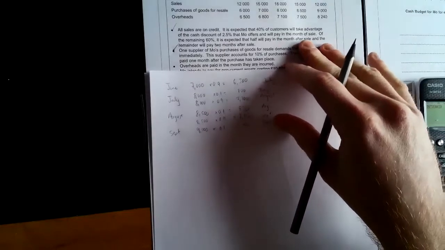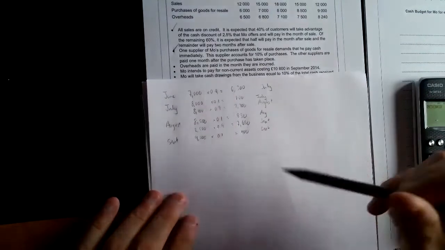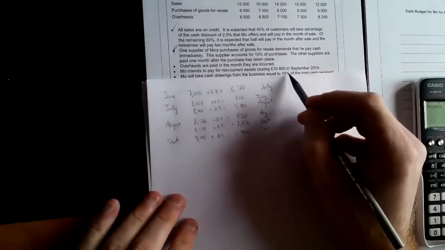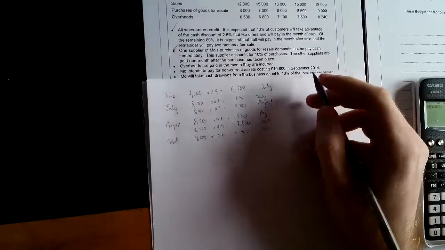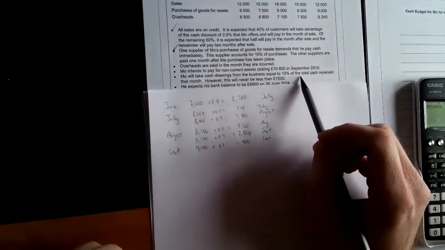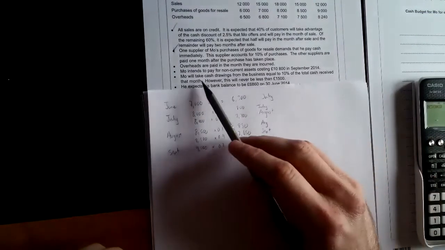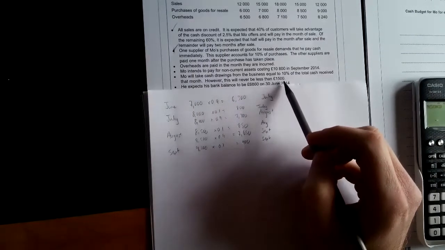Overheads, it says, are paid in the month they occurred, so that's nice and easy. Moore intends to pay for a non-current asset costing 10,800 in September, so that's going to be a cost in September. Moore will take cash drawings from the business of 10% of the total cash received that month. However, this will never be less than 1,500.